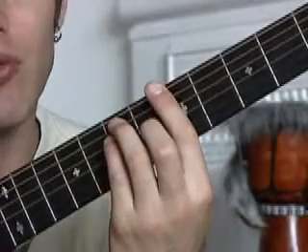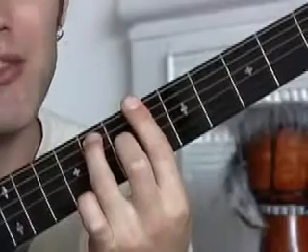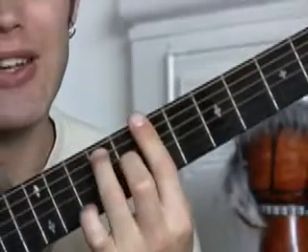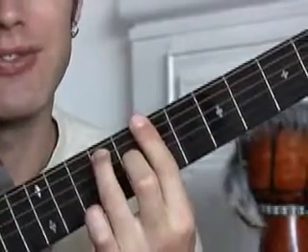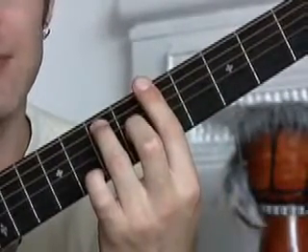Remember that they all move. So that was A7 with the little finger off. If I move it up 1, it's B flat 7. And if I move it up again, it's B7. You got it? They all move around as much as you like.